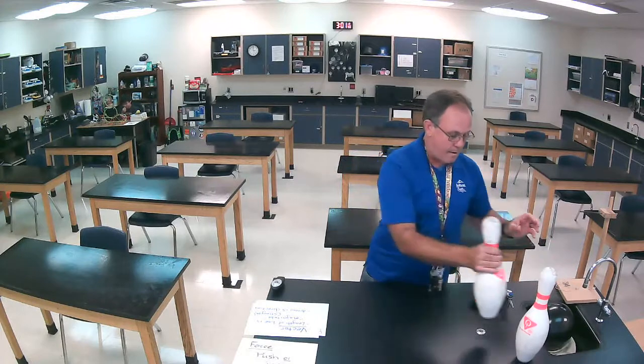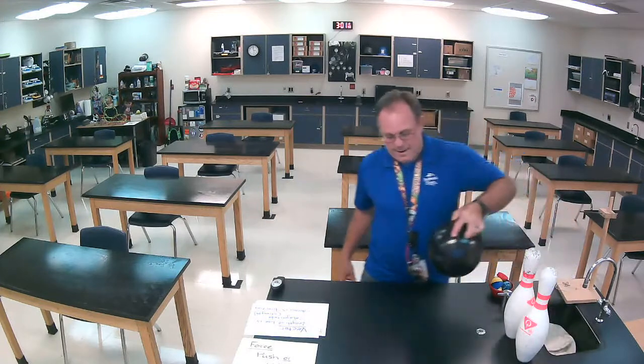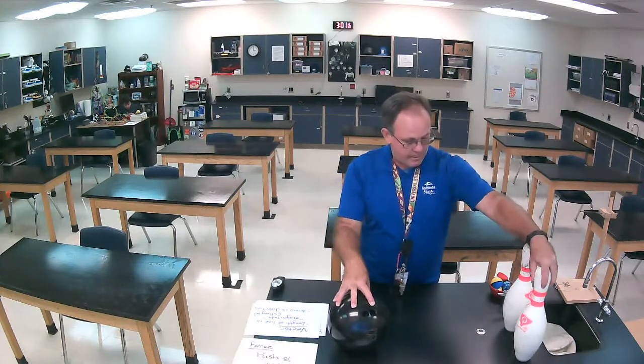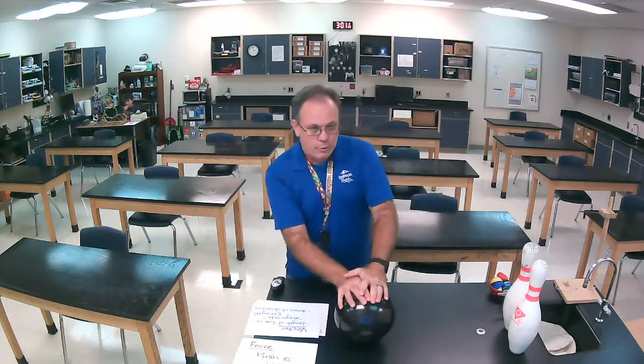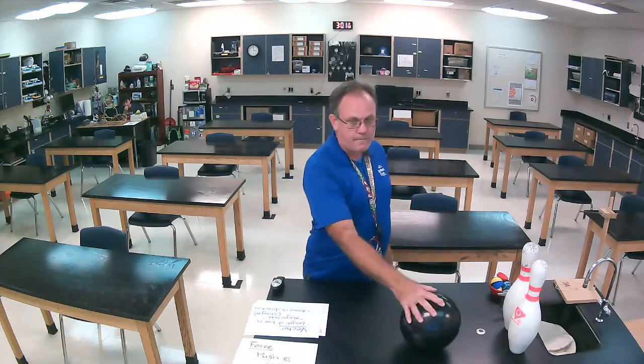All right, now, when I'm using forces, I have a bowling ball, I have bowling pins. I'm pretty sure you guys know what's coming next. I am going to push this, and this ball is going to get a force from me. I'm going to push it. As soon as I let go, it's just going to be rolling with my force.